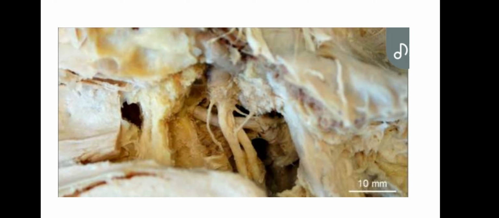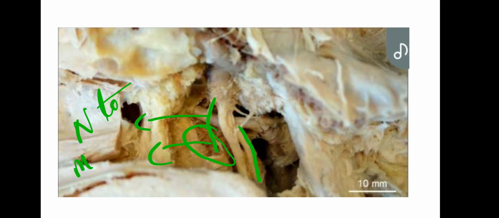Now tell me which one is which. What must be this one? This must be the lingual nerve because it is receiving a communication of the chorda tympani nerve. And what is this one? This is the inferior alveolar nerve. And what is this muscle? This is the medial pterygoid muscle. So what must be this one? This must be the nerve to medial pterygoid. So what must be this one? This must be the otic ganglion.